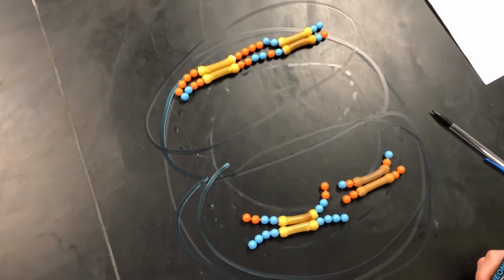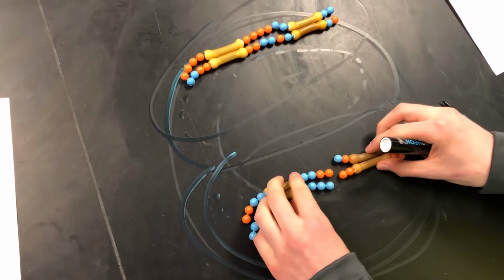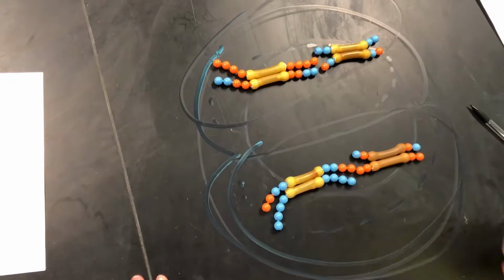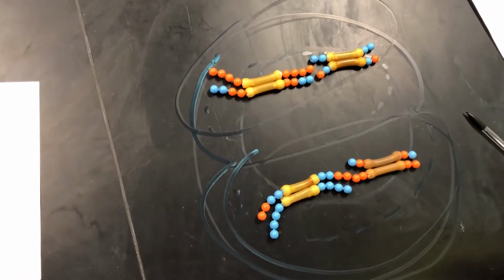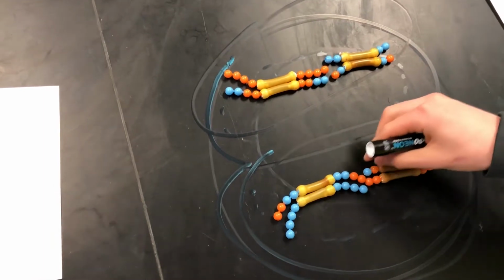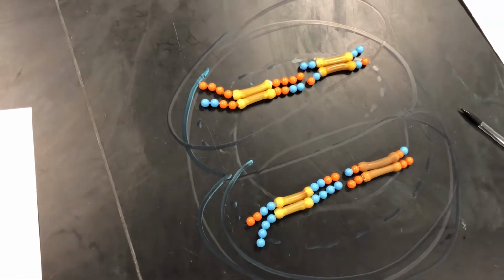In metaphase 2, the chromosomes line up at the metaphase plate for each cell, which is about halfway in the middle. And the chromatids are not genetically identical because of crossing over, as you can see here. So these won't be genetically identical to those.